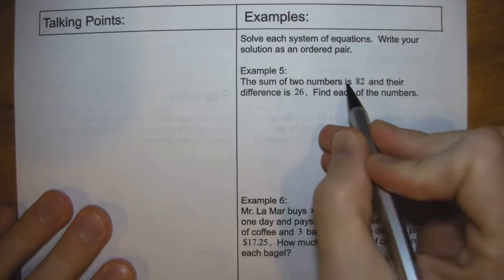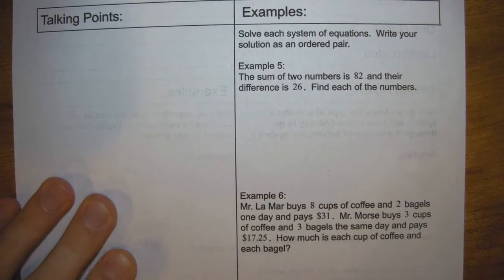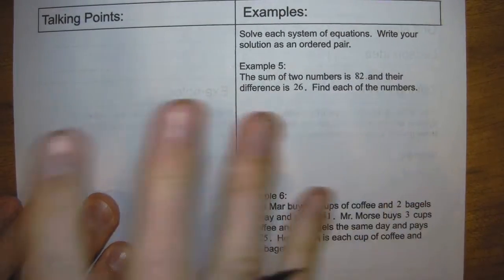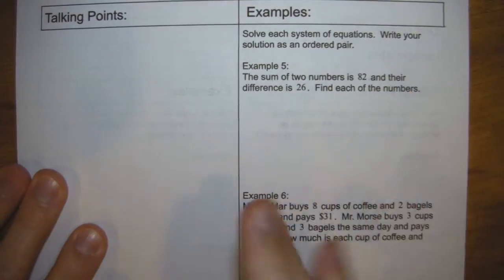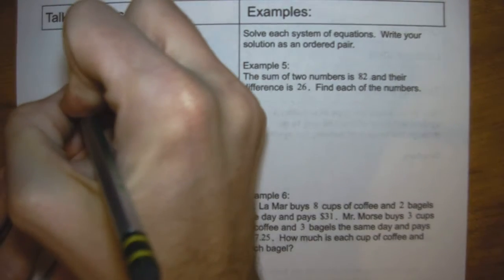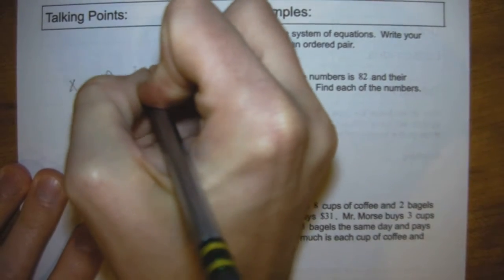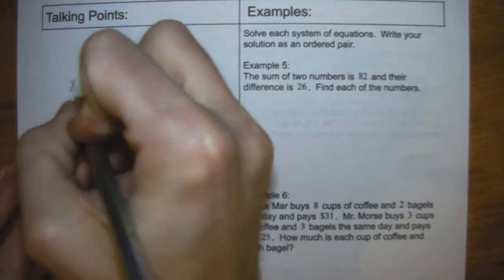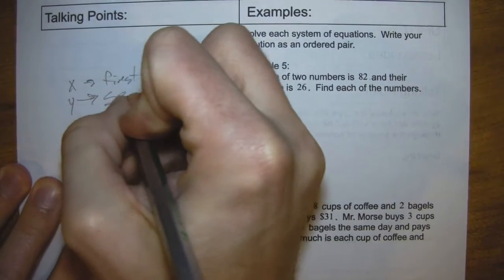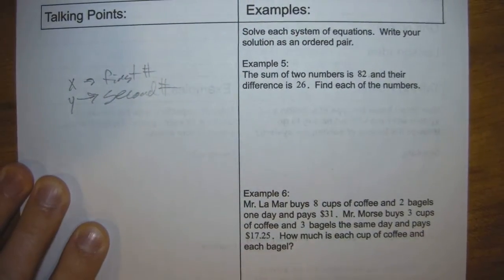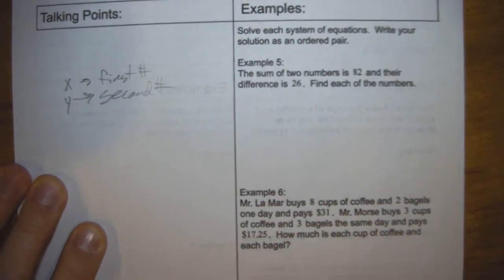It says the sum of two numbers is 82. Okay, we can do that. And their difference is 26. So the first thing that I would tell you to do with a problem like that is set up what your two numbers are. So we'll let x be our first number. And we'll let y be our second. All right, again, we call this defining the variable.